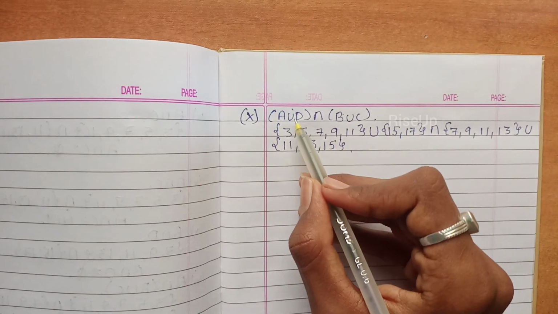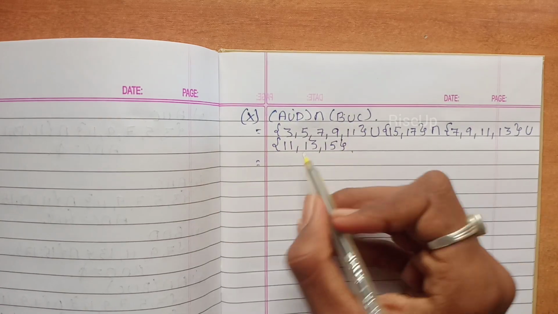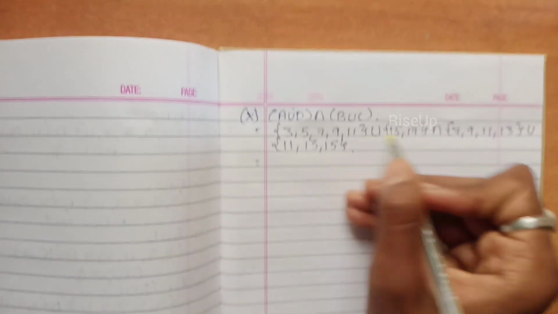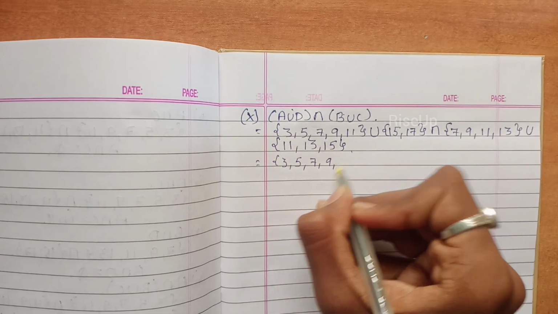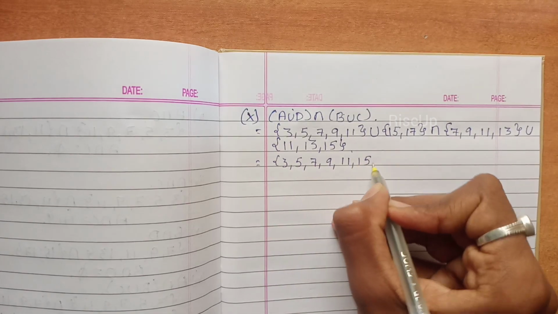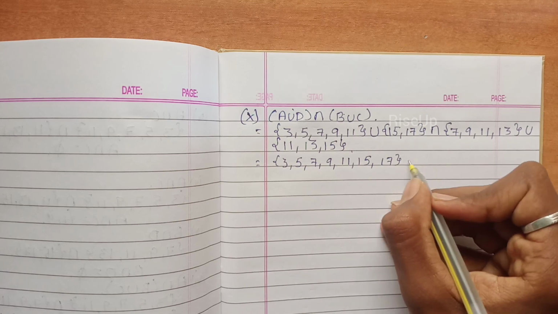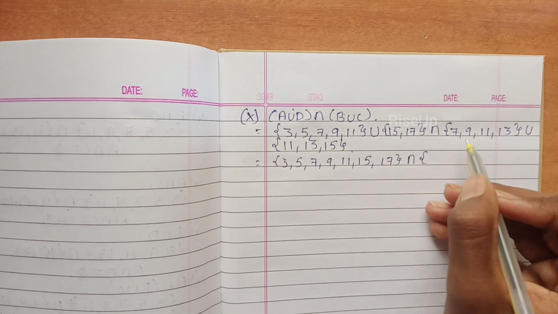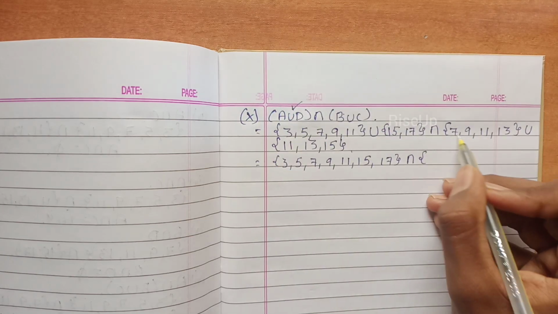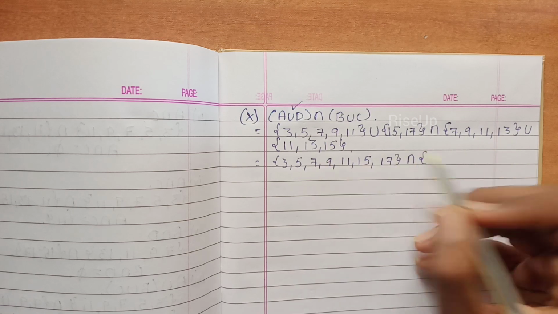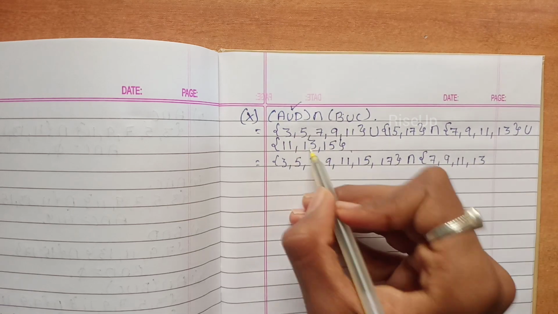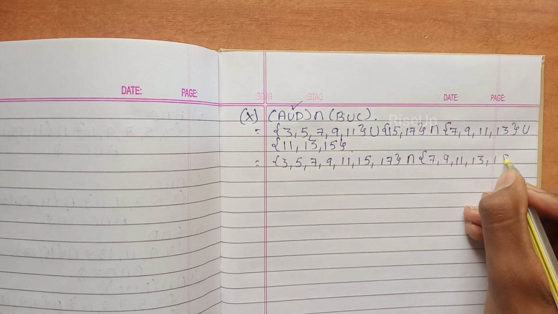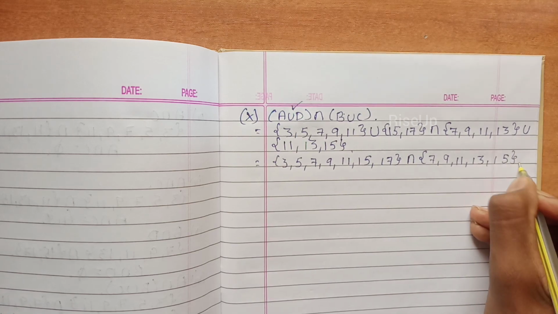Okay, first we will solve the bracket ones. Union means all the elements of both the sets we should write. So 3, 5, 7, 9, 11, 15 and 17. Intersection. This part is done. 7, 9, 11, 13. Union. 11, 13 is written. So the remaining element is 15.